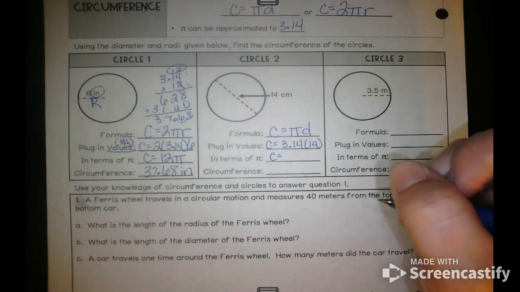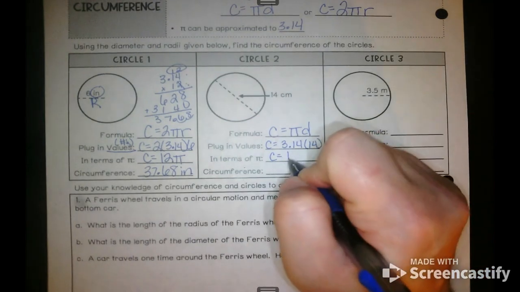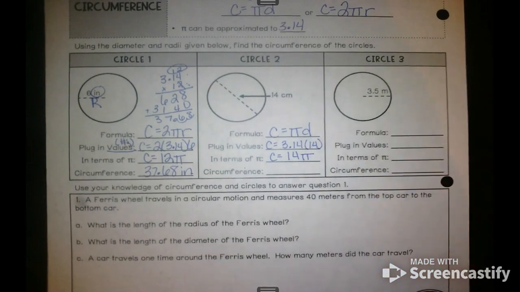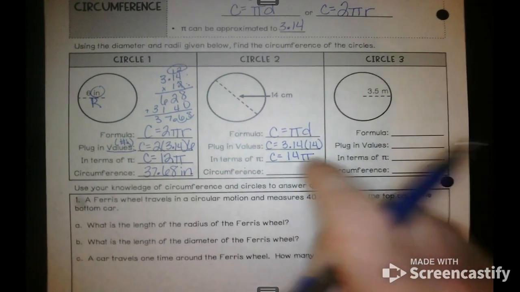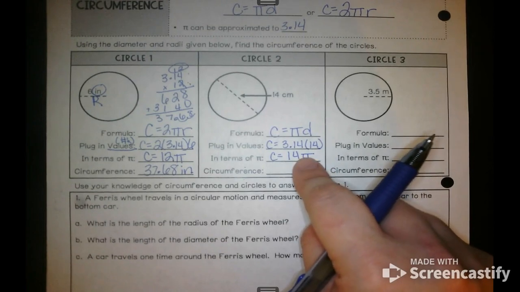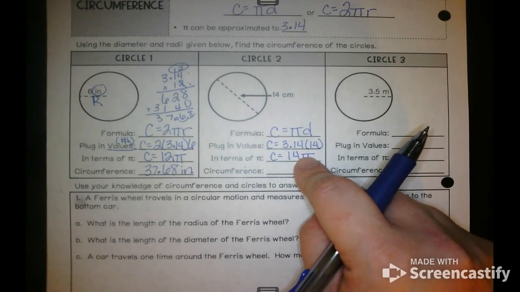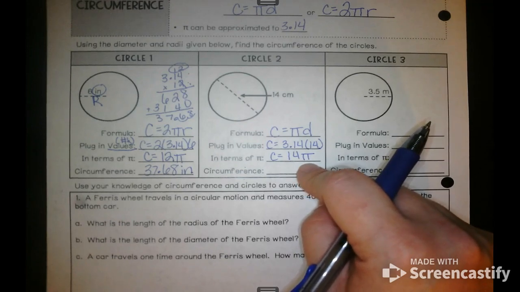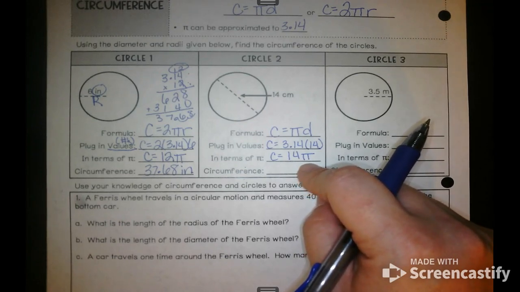It's not a trick question. 14 pi. Okay, I'm glad you said it like that because it's basically just etiquette, math etiquette. When you have a symbol, a variable, it comes last. It comes after the number, not before. Okay? Don't ask me why. I didn't make up the etiquette for math, but we're going to follow it. Just kind of like good manners at the table. This is good math manners.